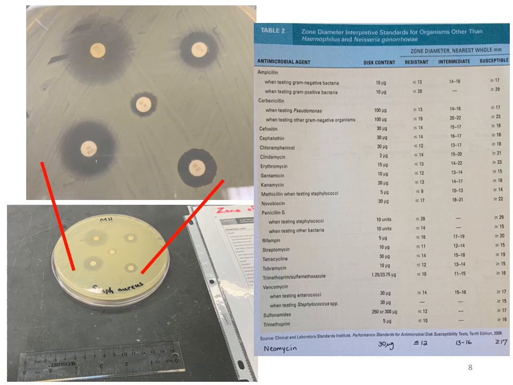Now, if you are not doing something ultra important, like working in a medical lab, you can also just take a look at this and analyze it without even measuring anything. This right here is the biggest zone of inhibition.